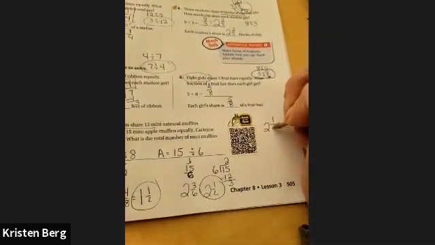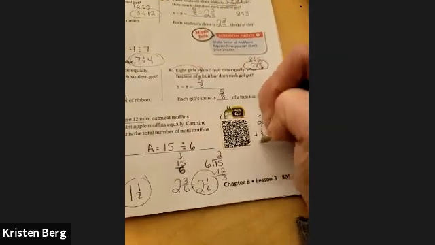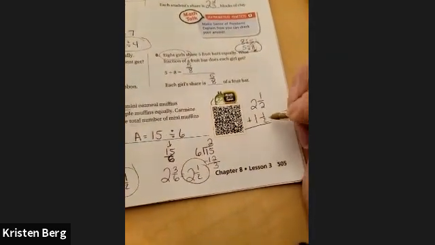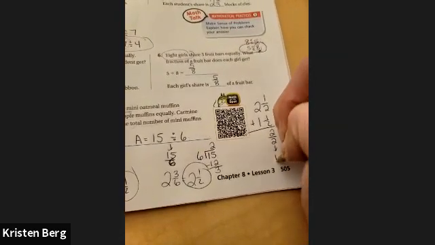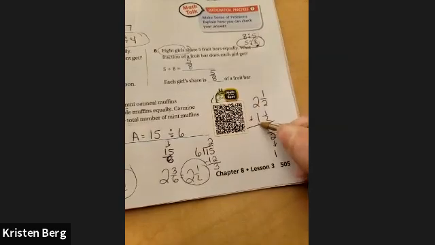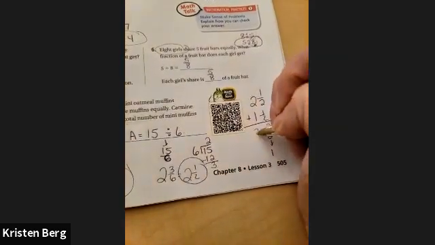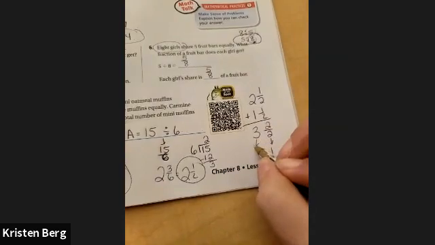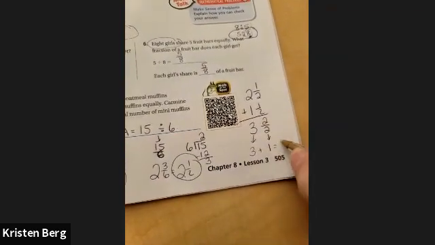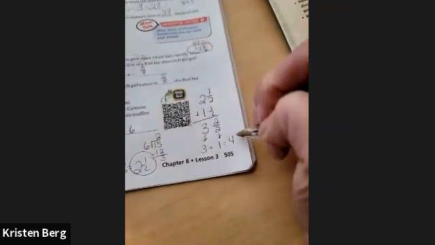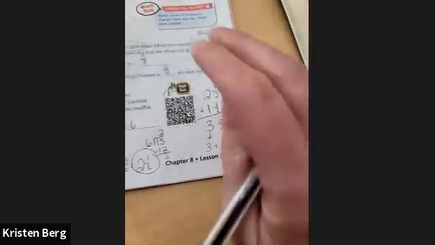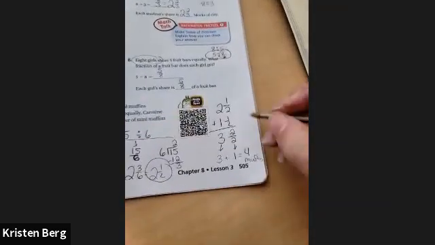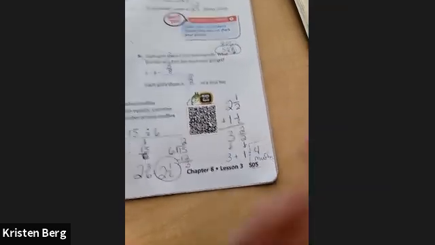So this is apple, and this is oatmeal. So to figure out how much total she will get, you would have to add that. So what is a half plus a half? That would be 2 over 2, which is also known as 1 whole. And then 2 plus 1 is 3. So what is 3 plus 1? That would be 4 muffins. So then therefore, she would get 4 muffins.